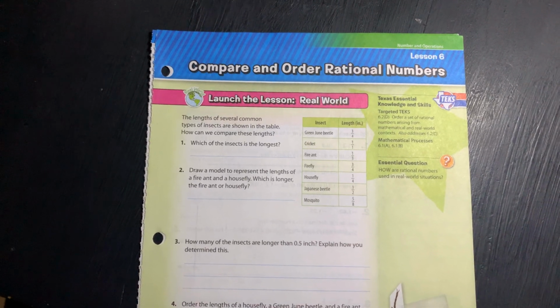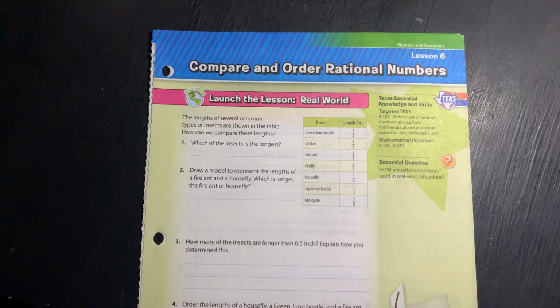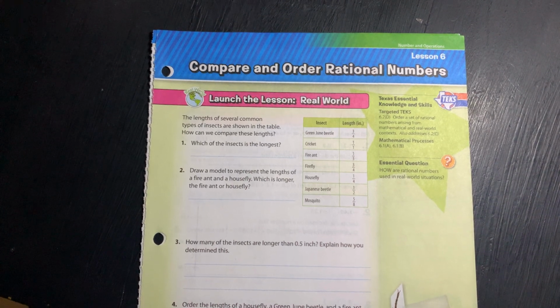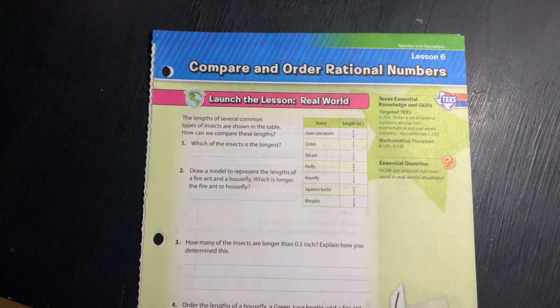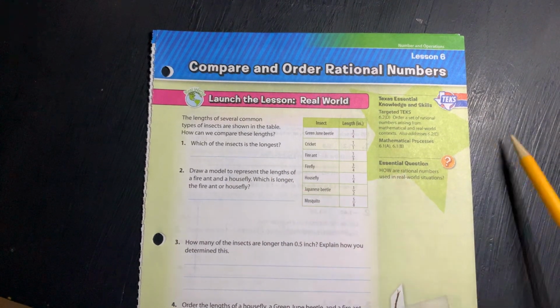Okay, guys, today we're going to be talking about comparing and ordering rational numbers. And the first thing we're going to talk about are some things that maybe happen in the real world. You've got the lengths of several common types of insects shown in the table. How can we compare these lengths? And so, first, question number one, which of the insects is the longest?